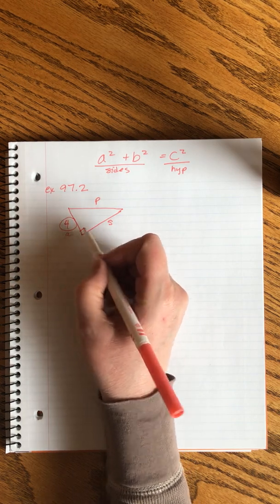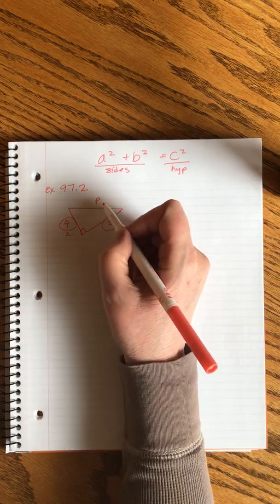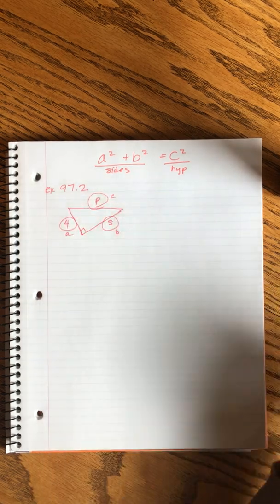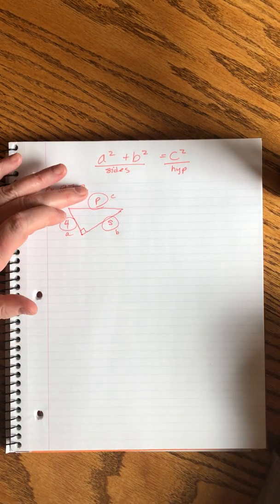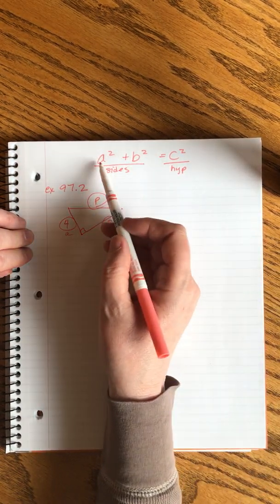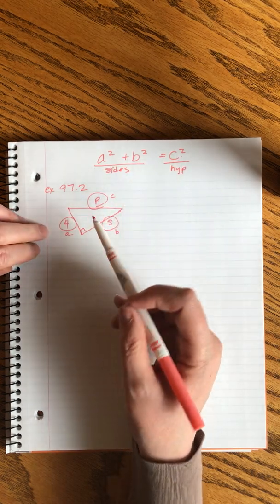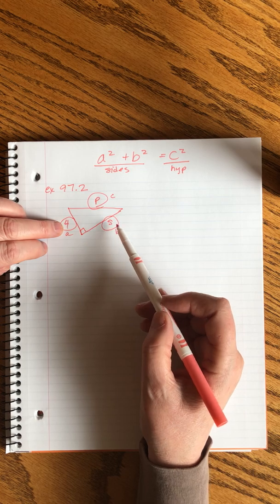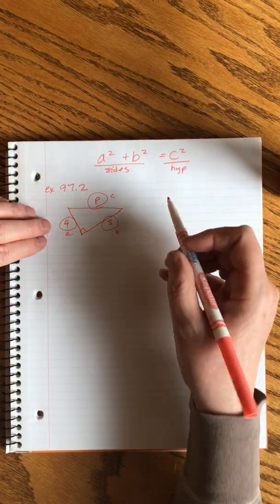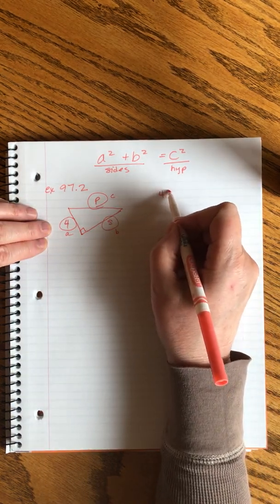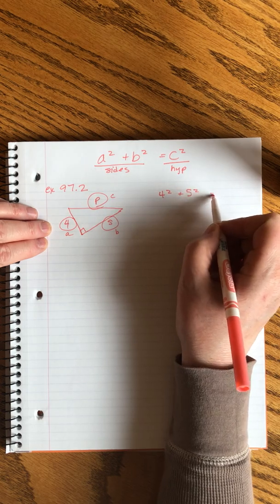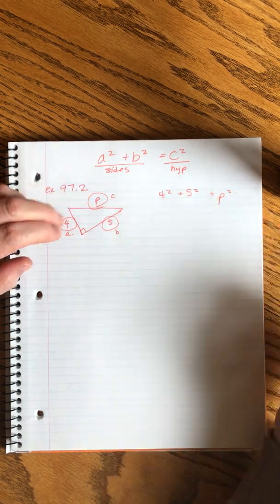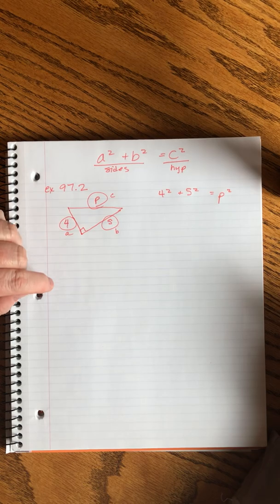So we'll call this one A, and we'll call this one B, and we'll put that in the place of C. We can leave it as P. It's confusing when you have 2 letters, but we're trying to match it to this format. So there's my A, there's my B, there's my C. And make double, triple sure that these are the sides and that's the hypotenuse. Yes, I'm good. So we can write that 4 squared plus 5 squared equals, I'll just leave it as P squared, but we then know that goes in the place of C.